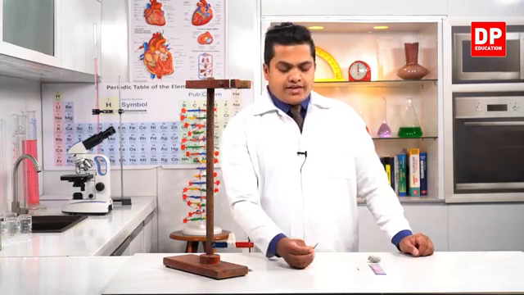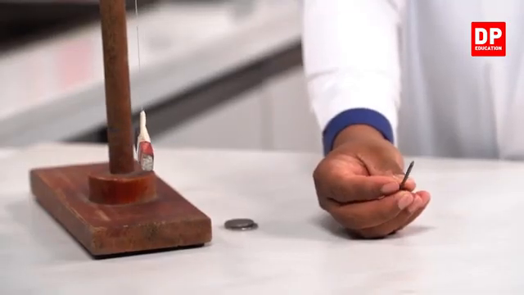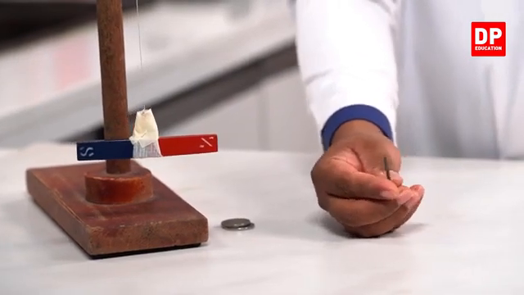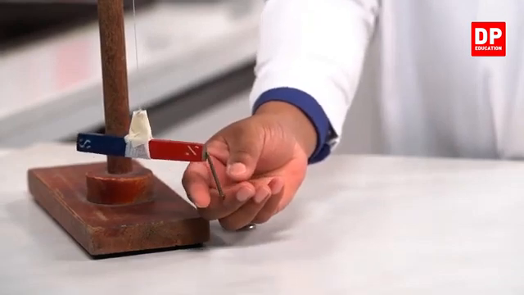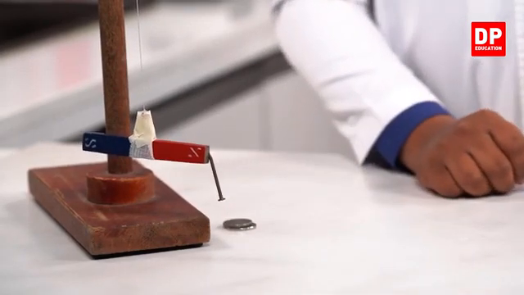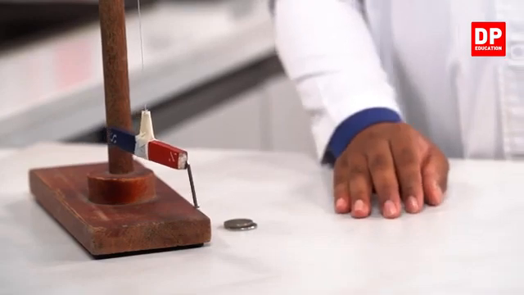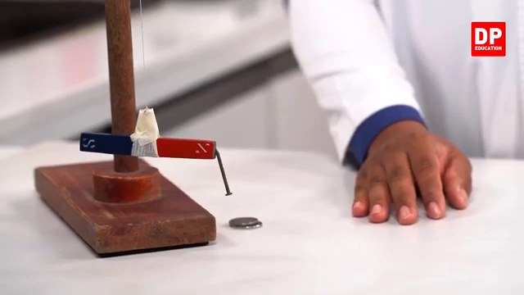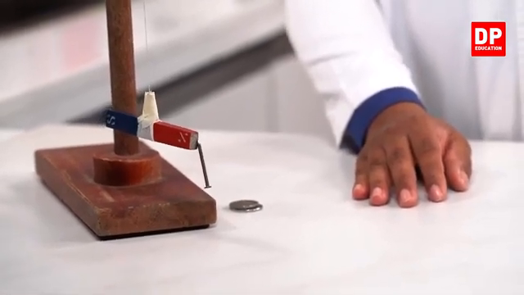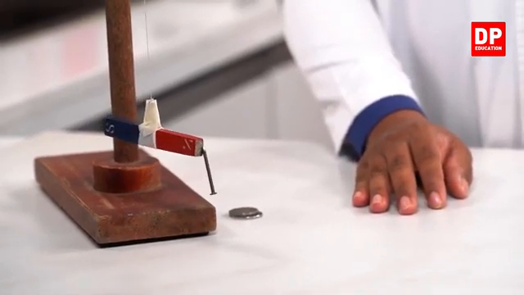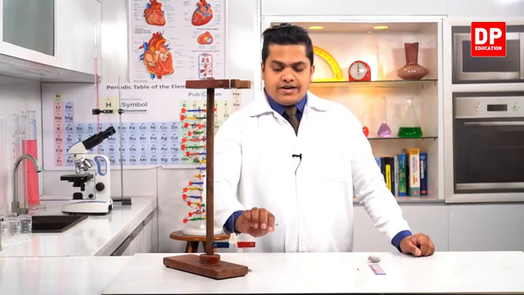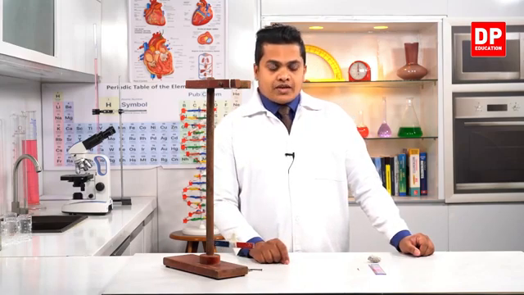Then I'm going to take this iron nail. So you can see the iron nail. We'll see whether the iron nail has magnetic properties or not. You can see here the iron nail is getting attracted towards the magnet. It's keeping steady without falling to the ground because the magnet attracts the iron nail. So the iron nail has magnetic properties, right? So I'm going to keep the iron nail in here as it shows magnetic properties.